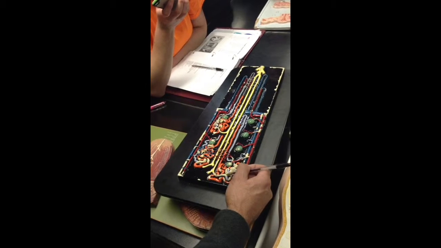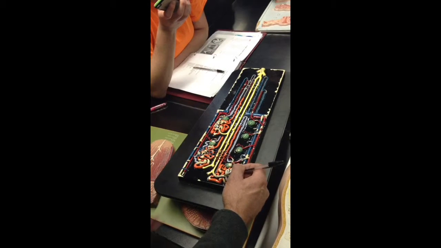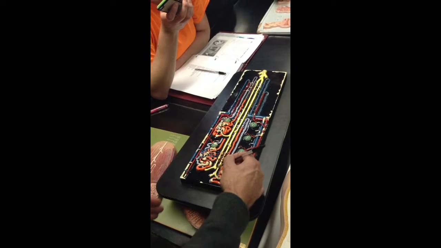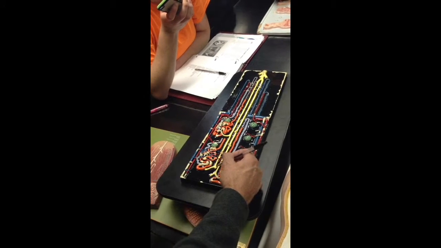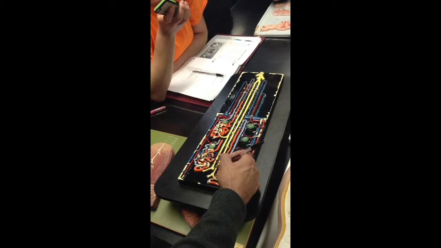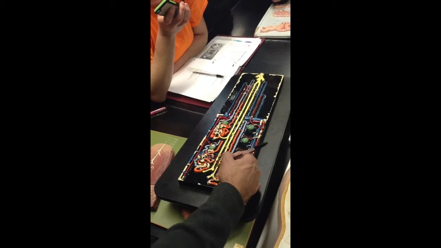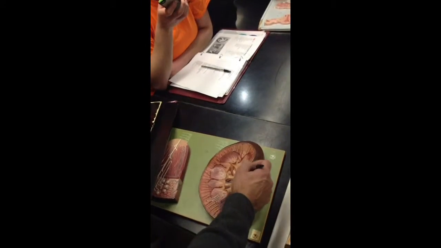Then filtrate travels into the distal convoluted tubule and the collecting ducts where you have fine tuning: antidiuretic hormone, calcitriol, aldosterone, adjusting the content of the filtrate, and then the collecting duct traveling down into the papillary duct. The papillary duct here, the papillary duct here, drains into the minor calyx, major calyx, and renal pelvis.